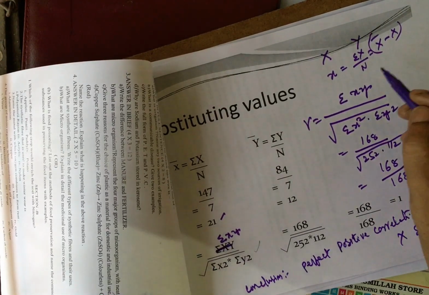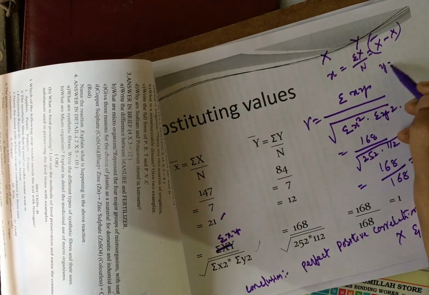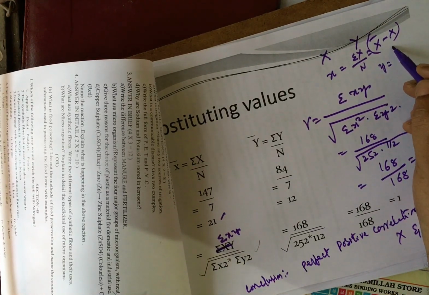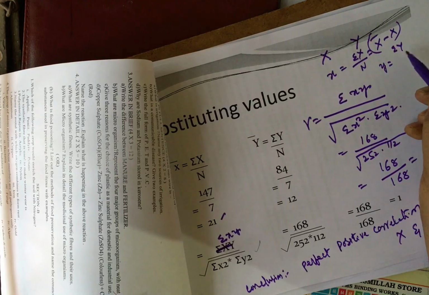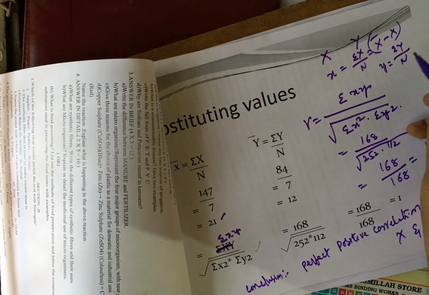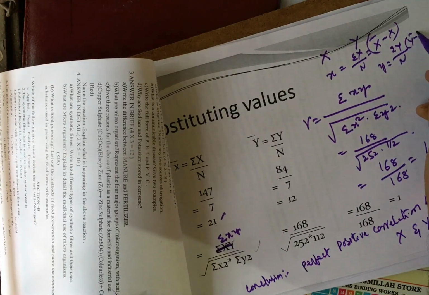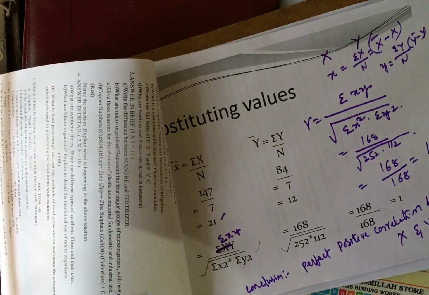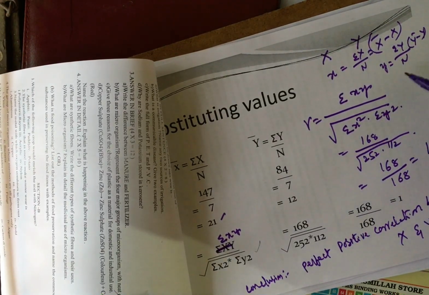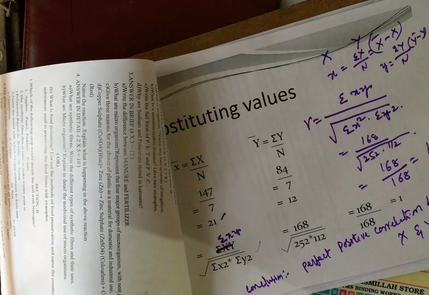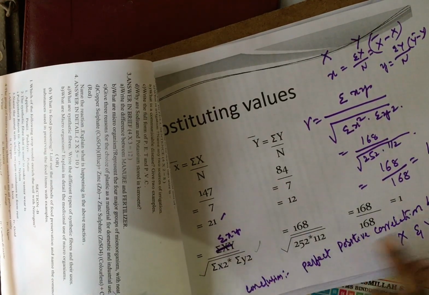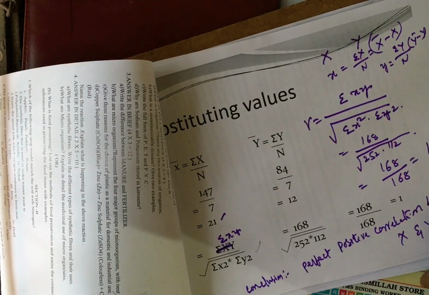The same way for y also. First we take total sigma y by n, then y bar minus y, and you get small y. Then the product, then the square. So you can calculate easily, everything is easy, and the answer is 1.